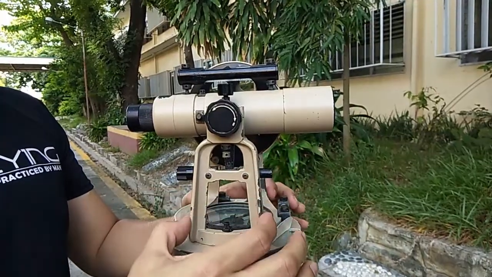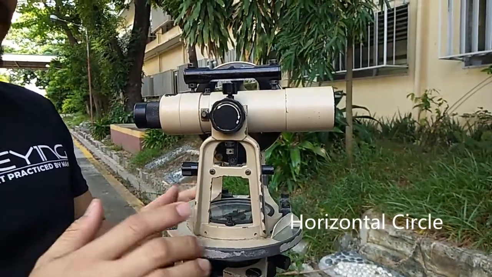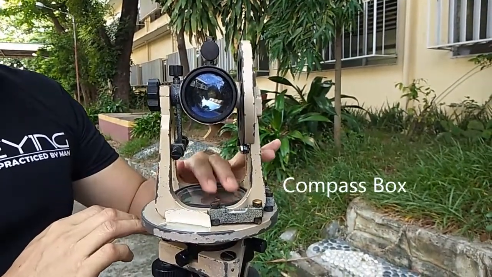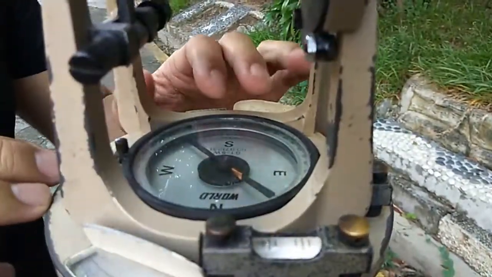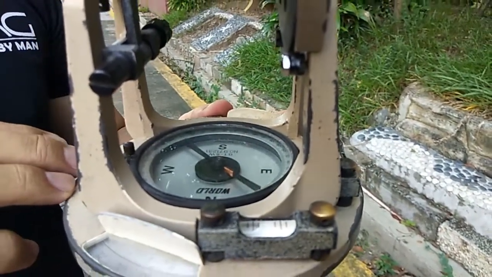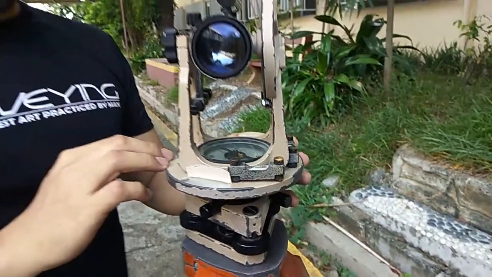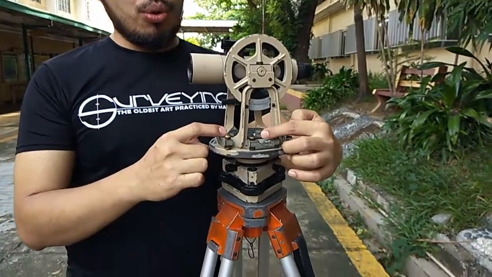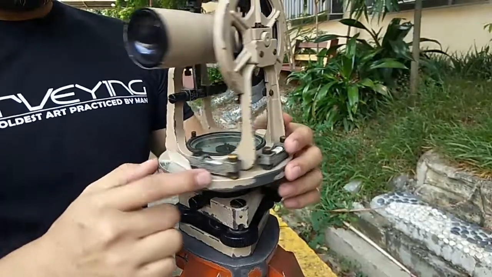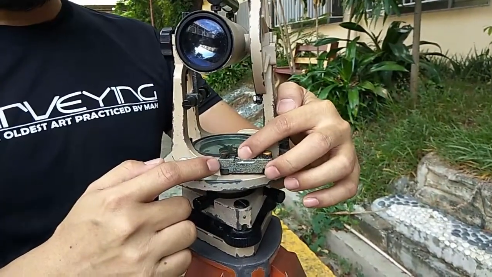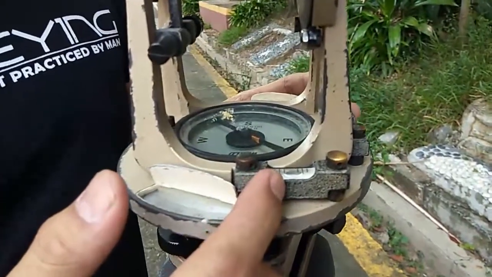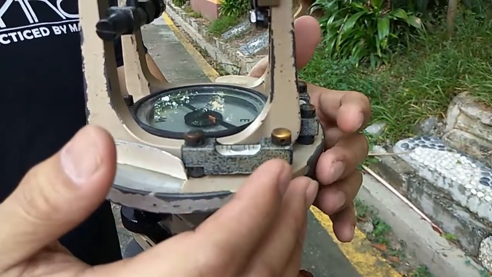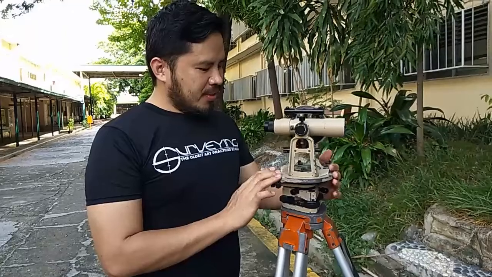And in connection with the standards is the horizontal circle. At the horizontal circle, we have the compass box. So a compass is used to determine the bearing or the angle of a line from a reference meridian. Here we have the plate level tubes. As you can see, we have here a bubble. Once the bubble is centered, then that means your horizontal circle is in a horizontal position.